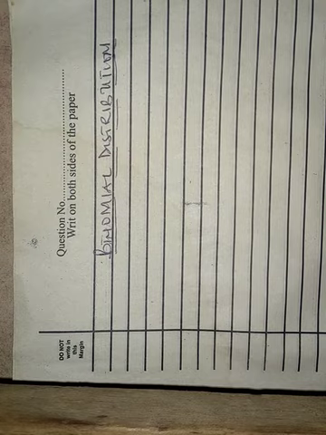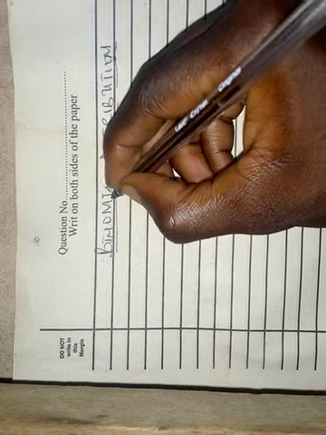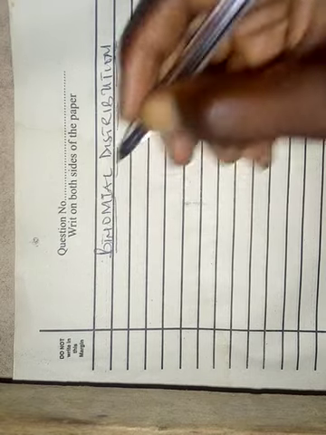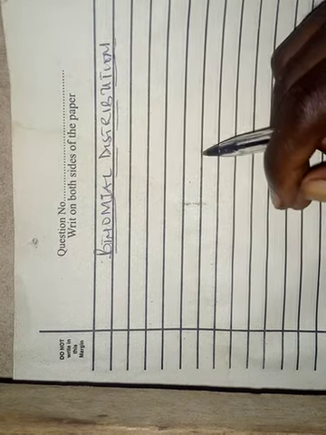Welcome to today's lesson. Today we are going to deal with the binomial distribution. As we have learned how to apply the combination in probability theorem, we are moving on further with the binomial distribution here.